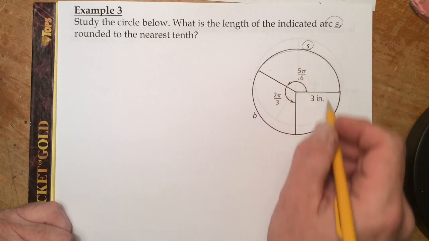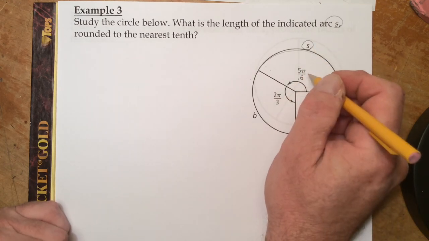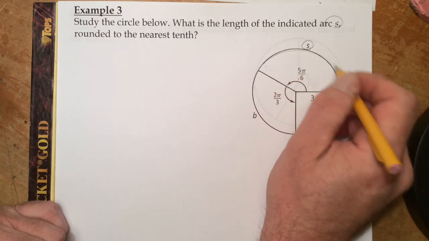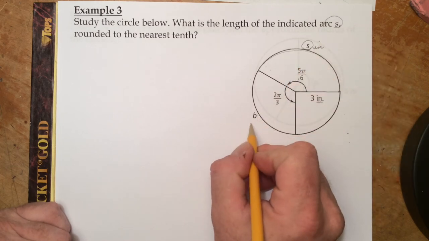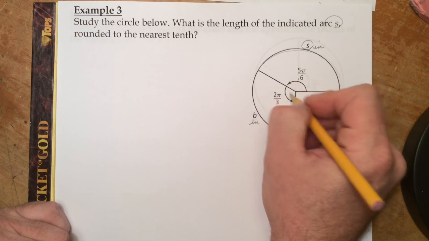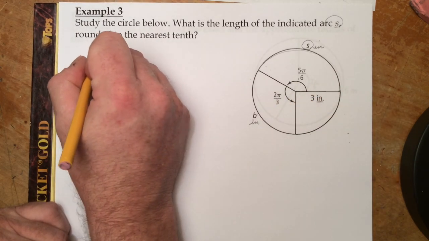Okay, so this one's going to be in inches, because the only things that are in radians are angles, and arc length is not an angle, it's an actual length. So this would also be in inches, and so would B over here if we were using it. And then these are radians because they're angles. So anyway, we use the same formula as we did in example 2.